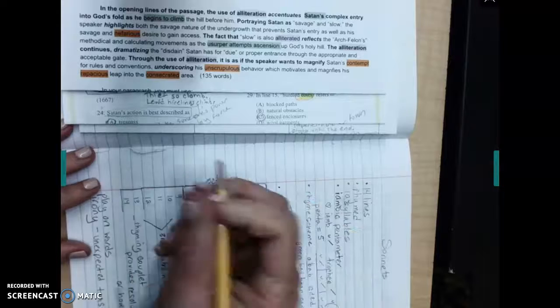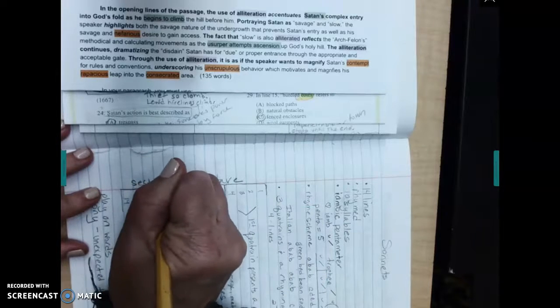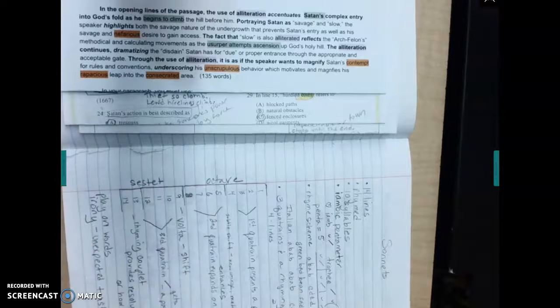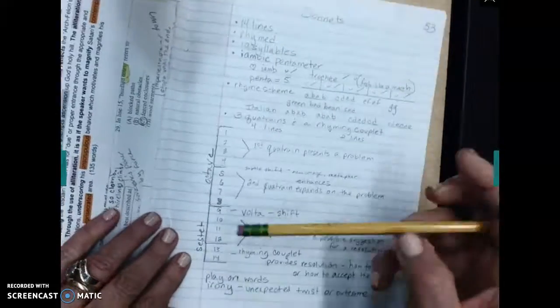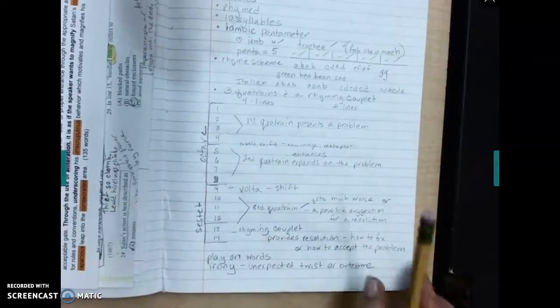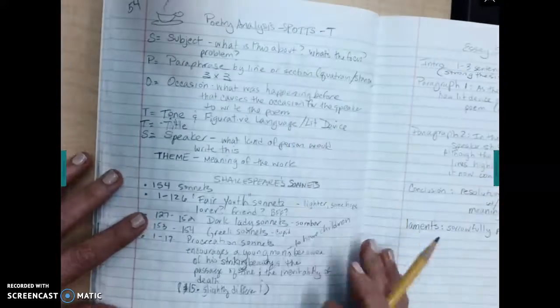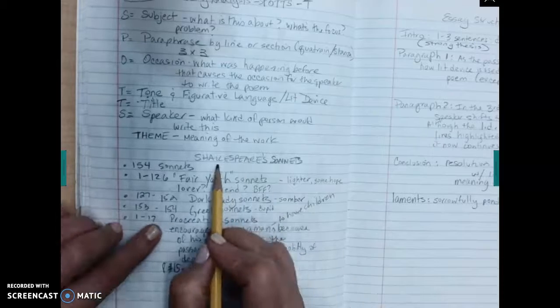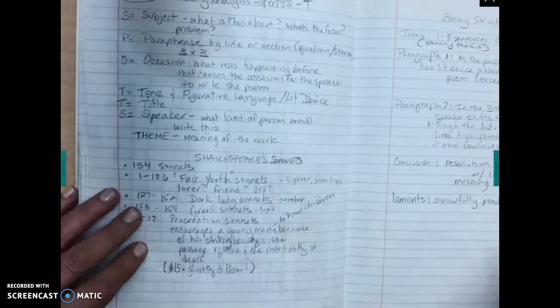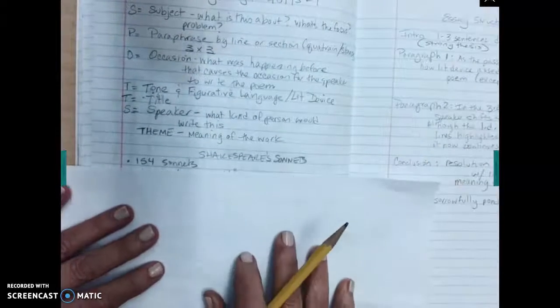But possibly not. Just letting you know that every sonnet can be divided into 2 sections as well. You've got 3 quatrains and a rhyming couplet. You also have an octave and a sestet, not like an octave, but an octave. Okay, we did this, the poetry analysis spots. Now what I'd like you to do is please write down Shakespeare's sonnets. And then, if you would, take these notes down, please.